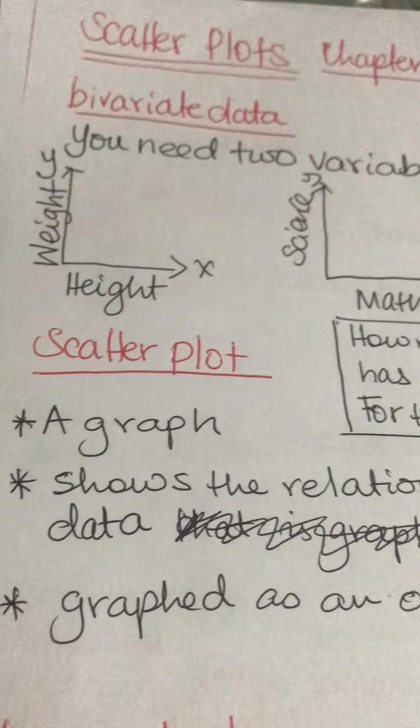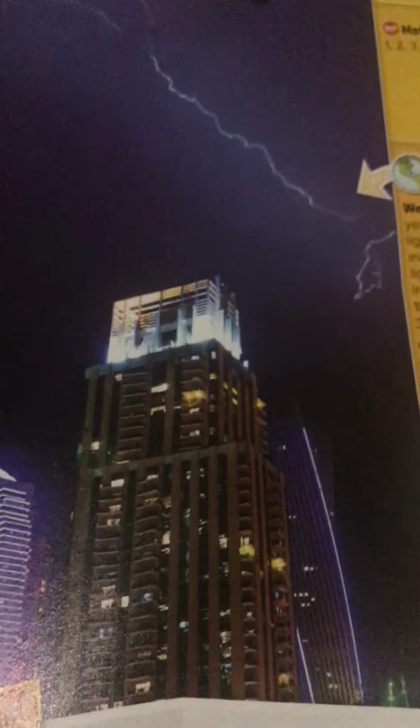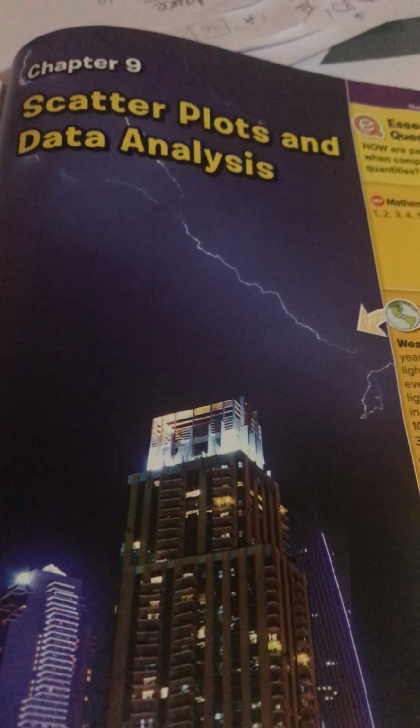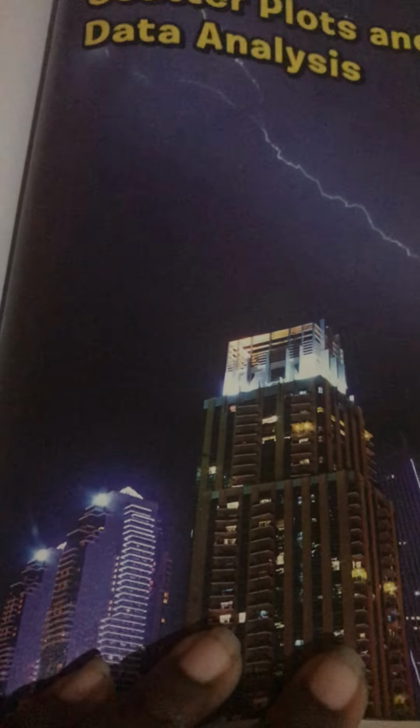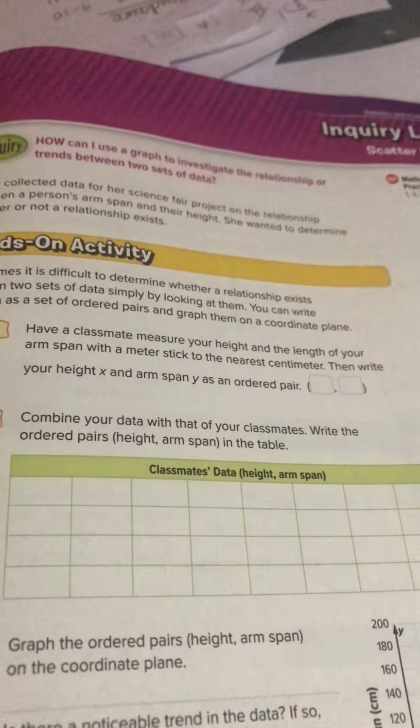Okay, grade 8. We are starting term 3. And in term 3, this is chapter 9. In chapter 9, your first lesson is on scatter plots. So chapter 9, we're going to do scatter plots and data analysis. You're going to collect a lot of data. Okay, you're going to graph.